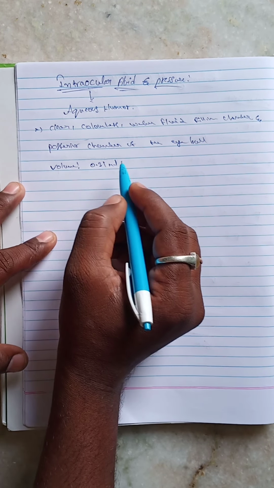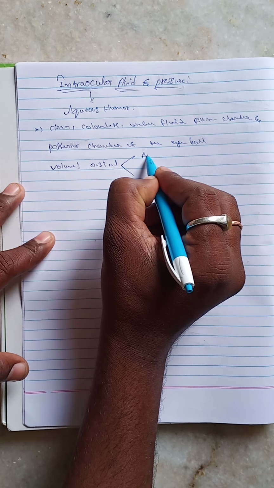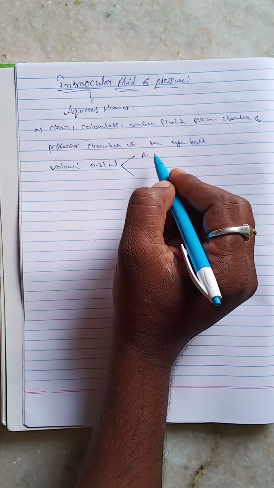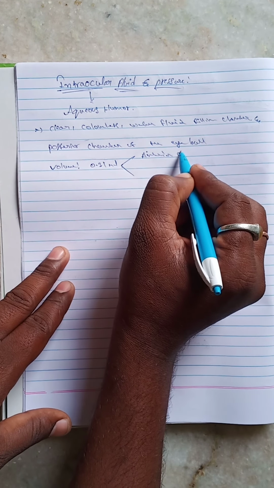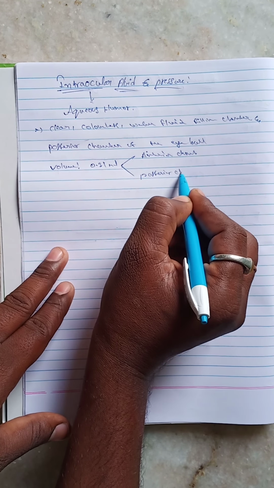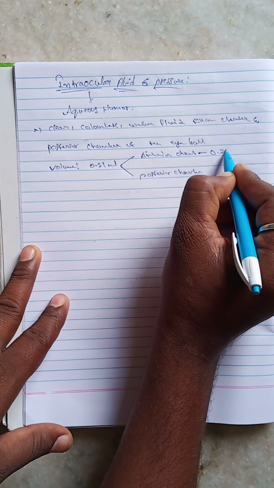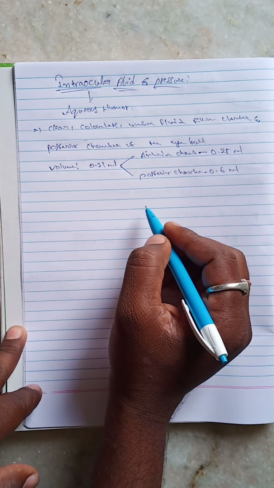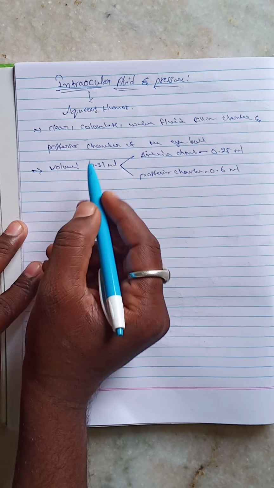The 0.3 ml is divided into two parts. It fills the anterior chamber as well as the posterior chamber. The anterior chamber contains 0.25 ml and 0.06 ml is present in the posterior chamber. This is about the volume of the intraocular fluid.